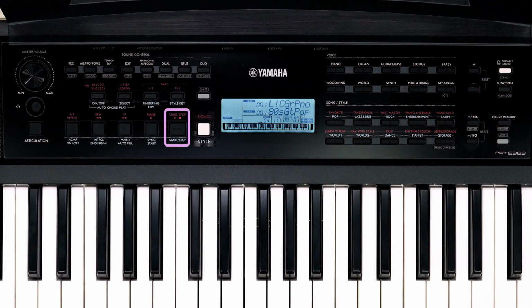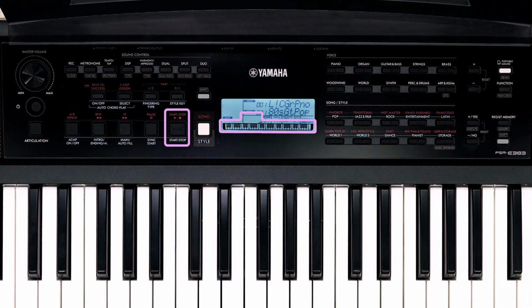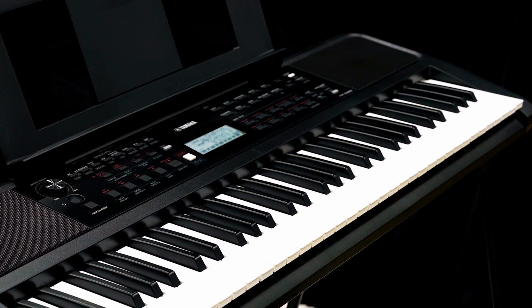When you press the start-stop button, the chord will automatically progress and accompaniment that matches the chord will sound. The chords and the keys to be played will be displayed on the screen. Press the start-stop button to stop auto chord play. You can play melody with your right hand while playing back the auto chord play.